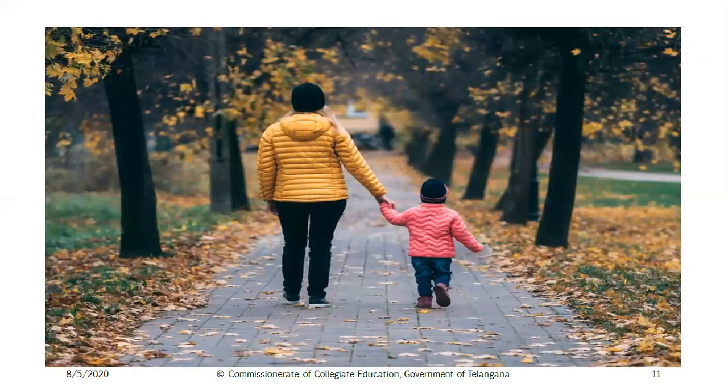Let's look at a picture here. What does this picture show? A woman is walking along with her child. A woman is walking.